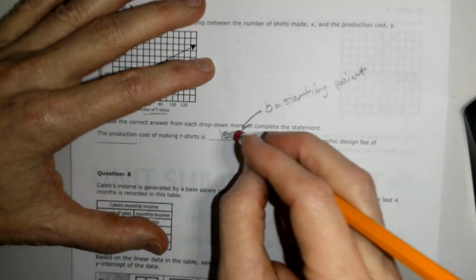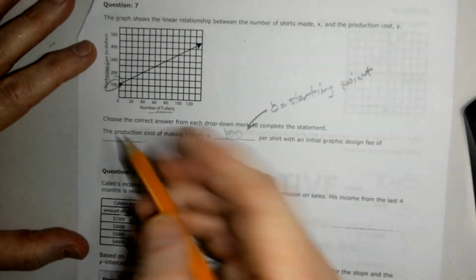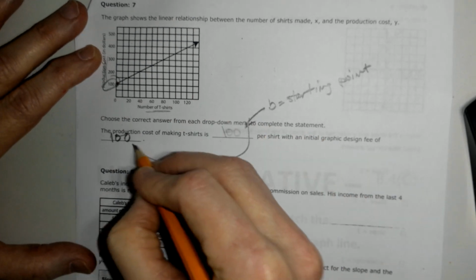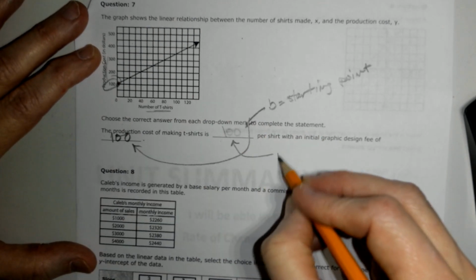I'm sorry, this is your per shirt, so this is 100. This is going to be your slope M.